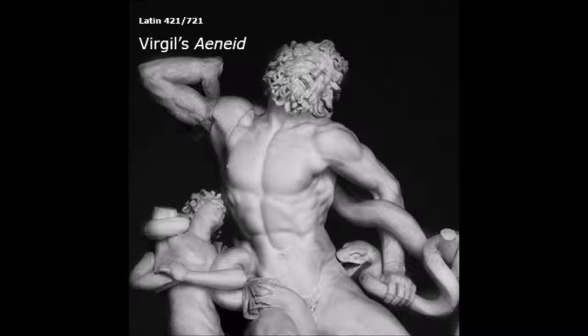The first very important event, which is referred to within the first 20 lines of the Aeneid, is the so-called Judgment of Paris. The Judgment of Paris refers to the human Paris, a prince of Troy, having to judge a beauty contest between 3 goddesses.